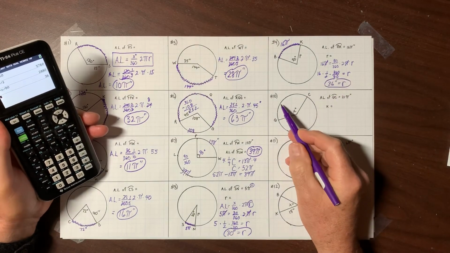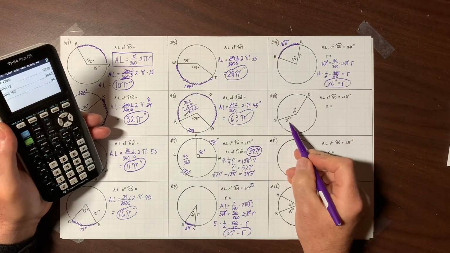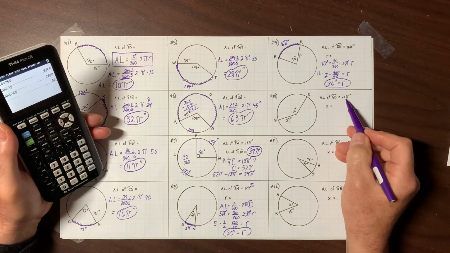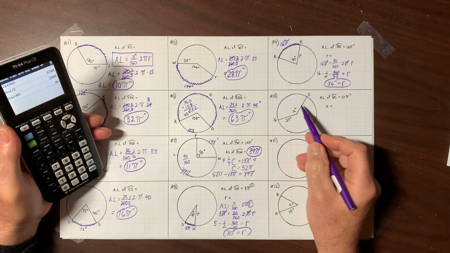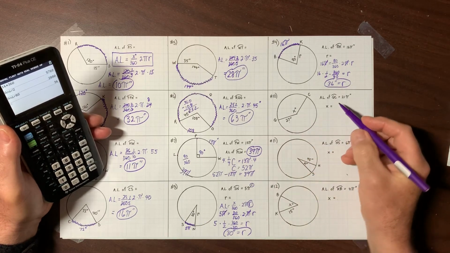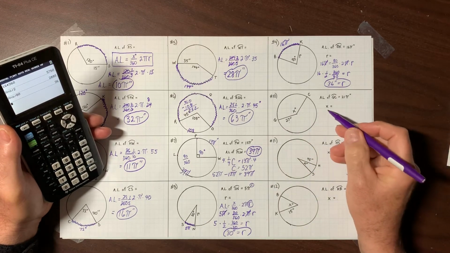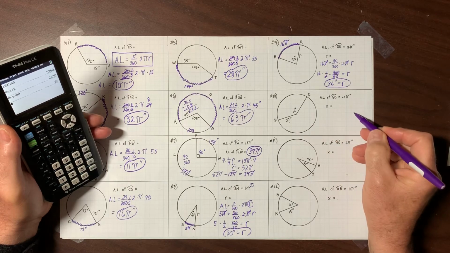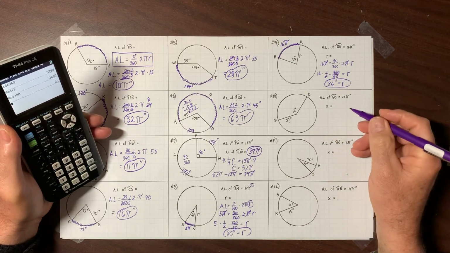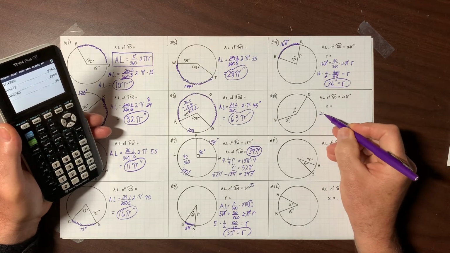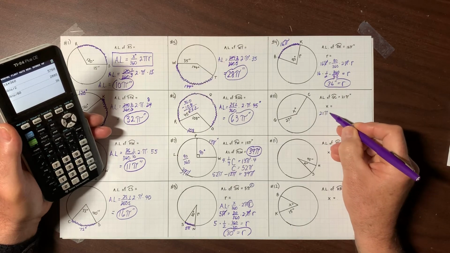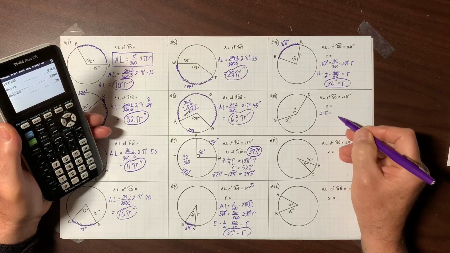In problem number 10, we know the radius. We know the arc length. What we don't know is the degree measure of that arc. So that's what we have to find. So what I'm going to do is I'm going to write down my arc length formula, plugging into it what I already know. So I'm going to have arc length, which would be 21 pi, is equal to x over 360.